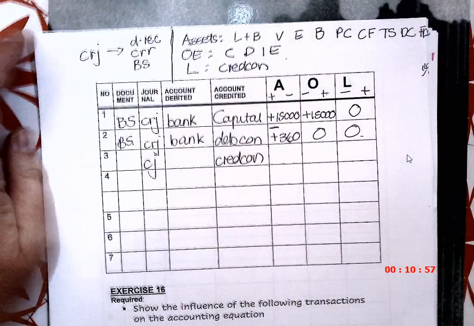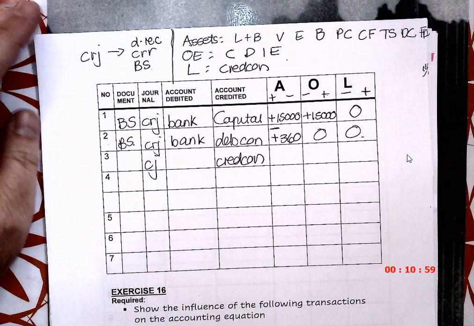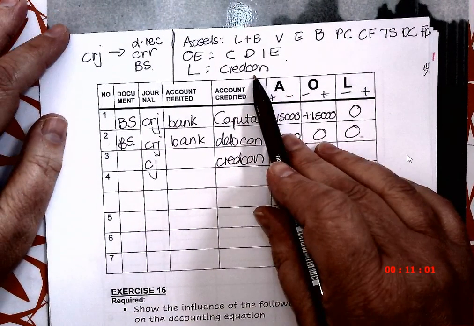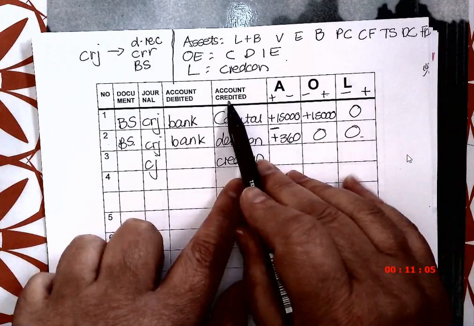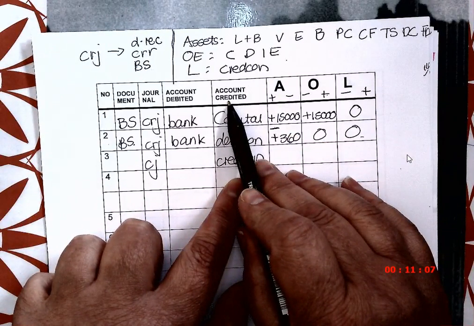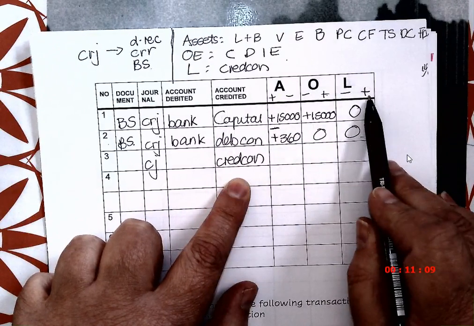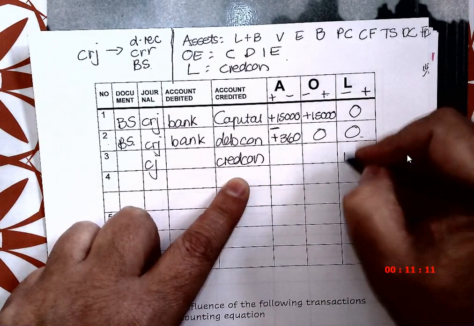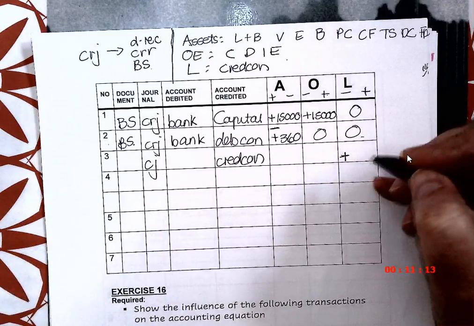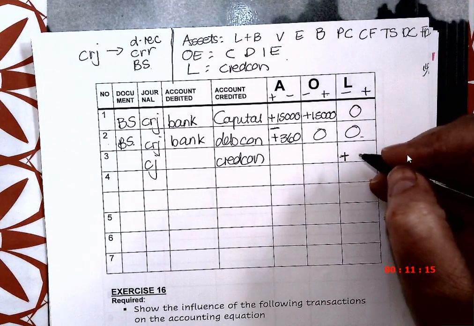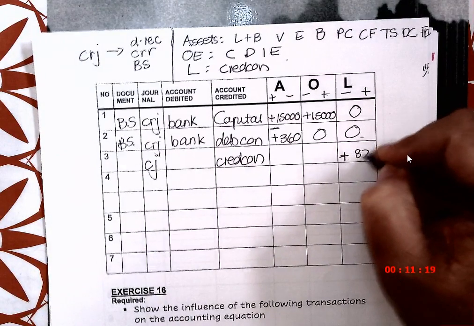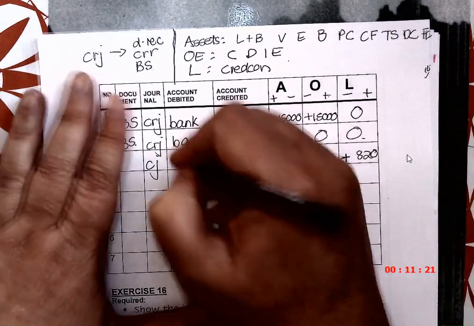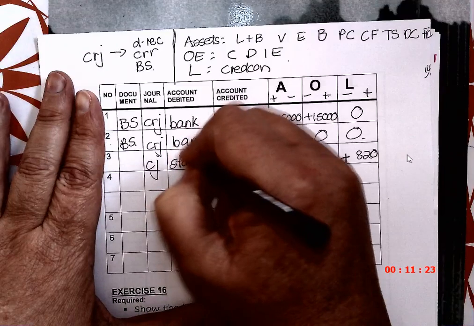Now, I'm asking you this. What is creditors control? It's a liability, right? So it's on the credit side. So liability on the credit side will plus. And the amount is 820. And what did we buy? Stationery. So stationery goes here.